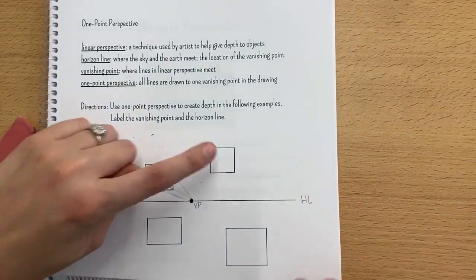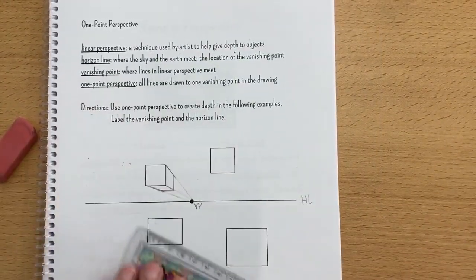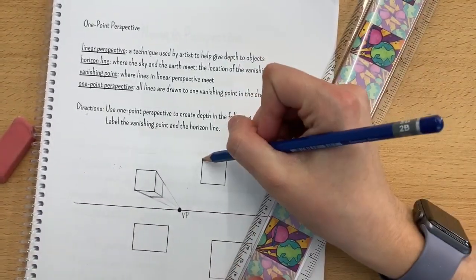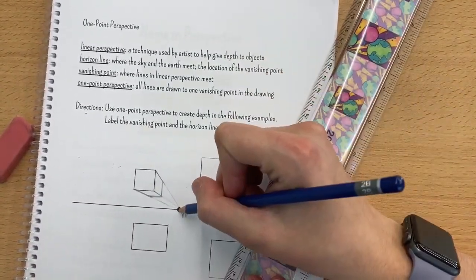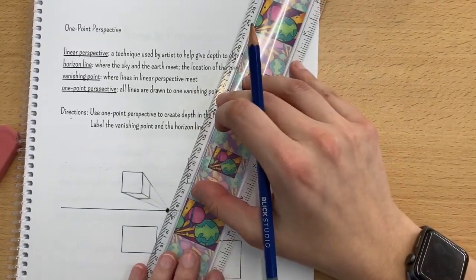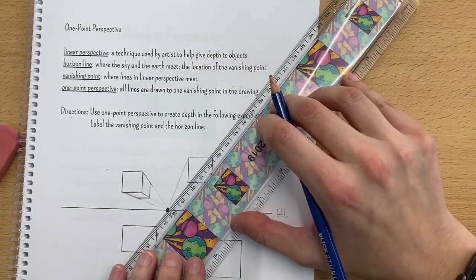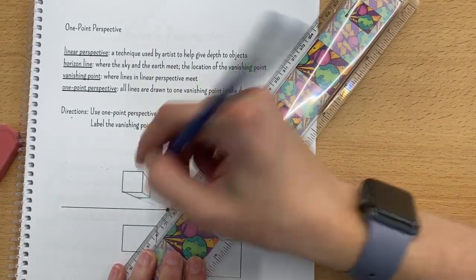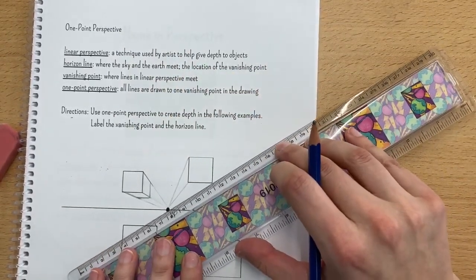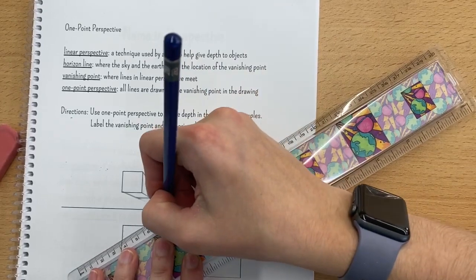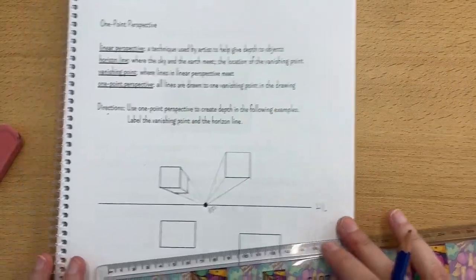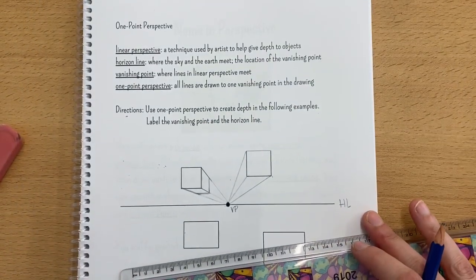Sometimes it takes time. Let's move to the top right. All right, so again, the 3 corners that face the vanishing point, we're going to draw lines to the vanishing point. Okay, now that we have our lines, we're going to do the same thing, draw in the side and the bottom.